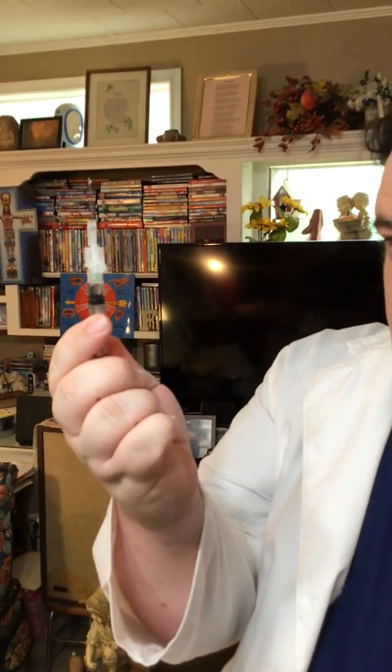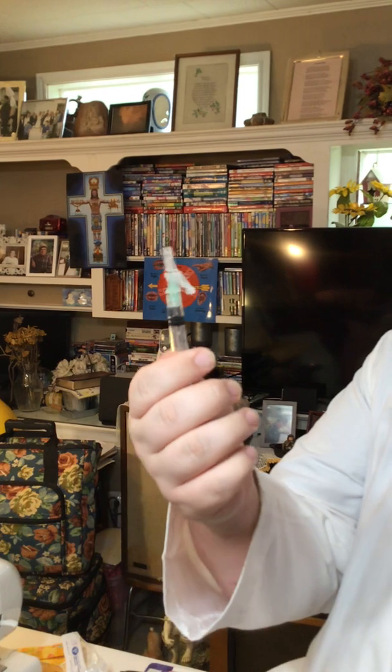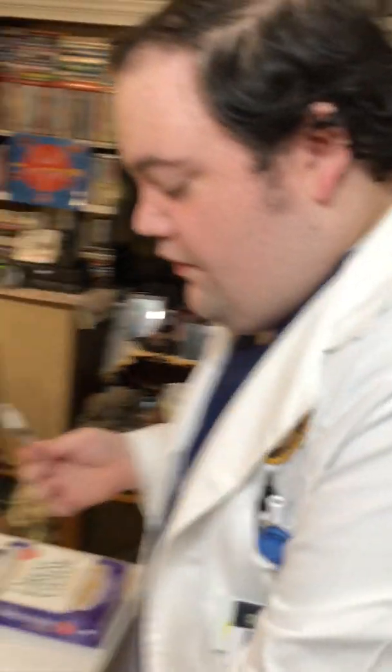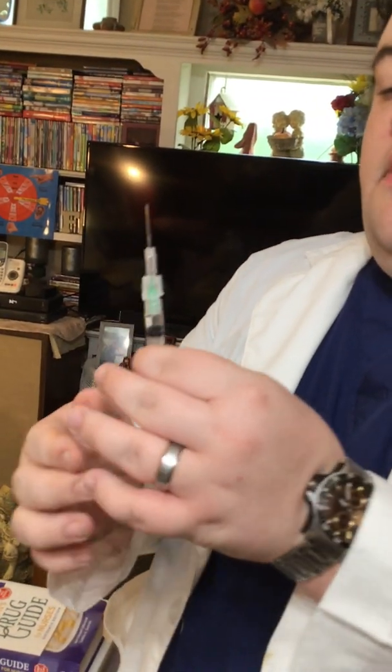You do not put air into the ampule. And the reason for that is, if you inject air into it, it will all come out and break the airtight seal. All right, we have 0.5 milliliters in this needle. We have all the air out.